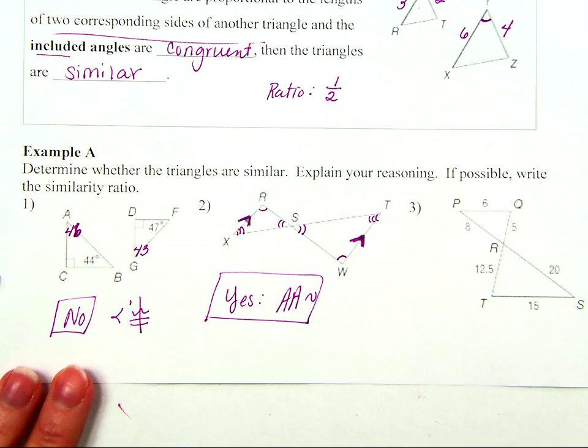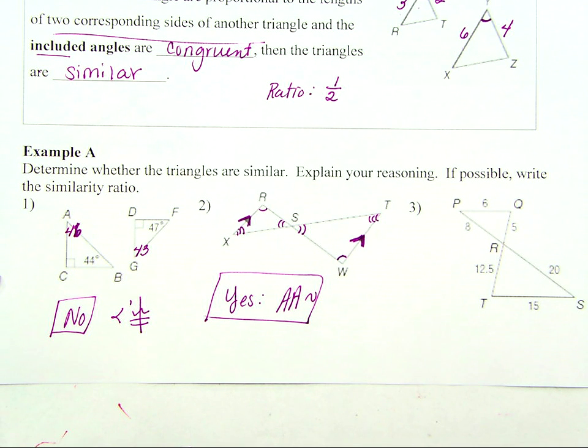Now, because I don't have any side lengths given, I don't know specifically what the ratio is. I only know that my triangles are similar.